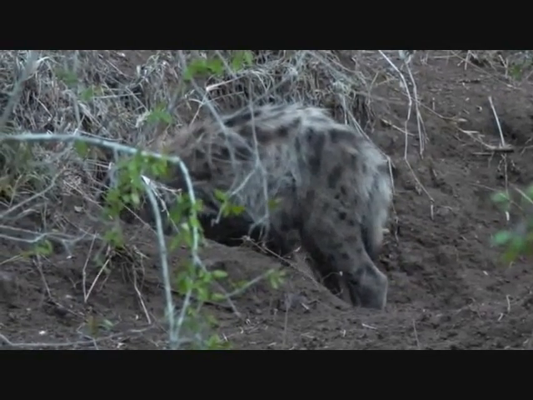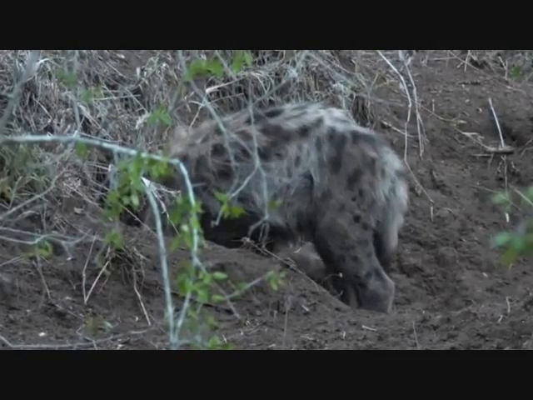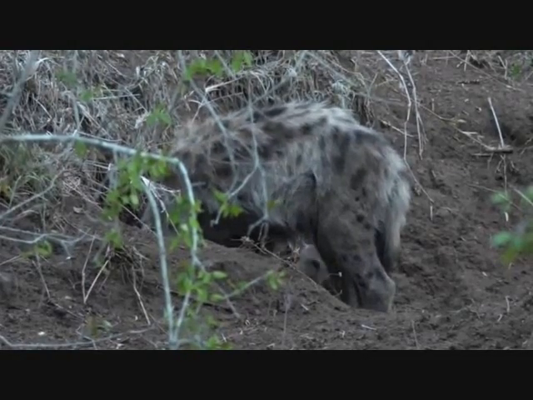You can see the sub-adult has come back now. Bit of a greeting session with the two youngsters that were left.